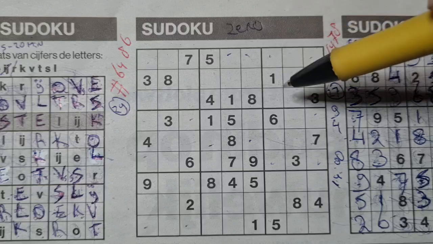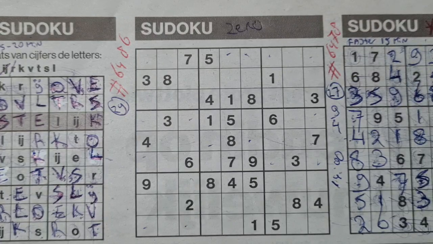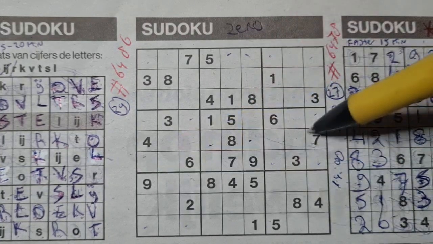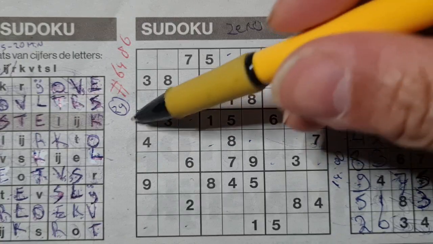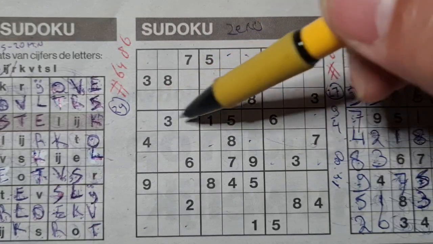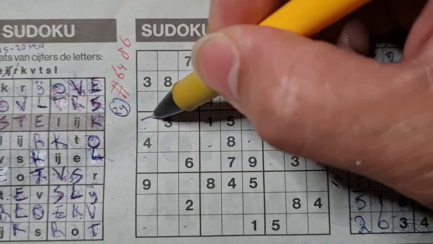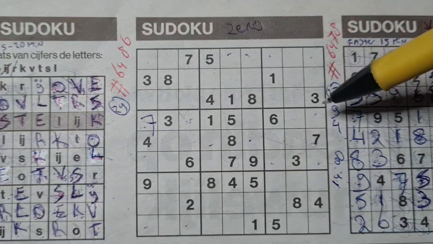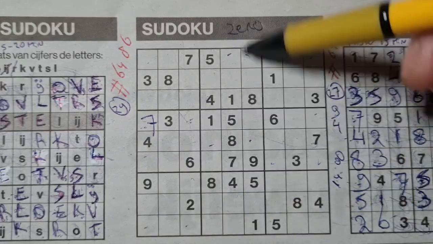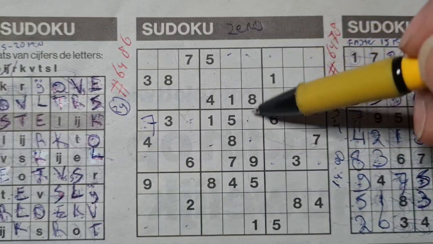3. We have a 7 in this row, 7 in the middle row, so the row above, the only two places left for the 7 should be here or there. We see a 7 in the third column, no 7 there, 7 should be there. 4 in this column, 4 in the middle column, so the column next, the only two places left for the 4 should be here or there.